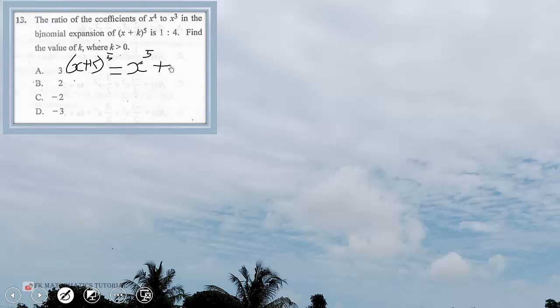then you add to it 5 combination 1, we have x exponent 4 k, then you add to it 5 combination 2, then we have x exponent 3, then k squared, up to k exponent 5.